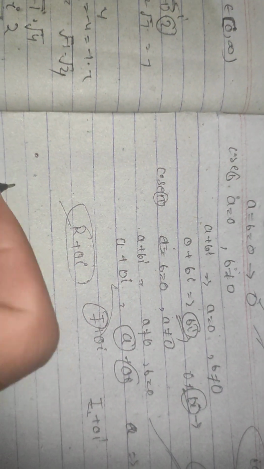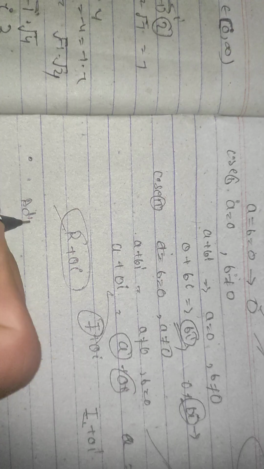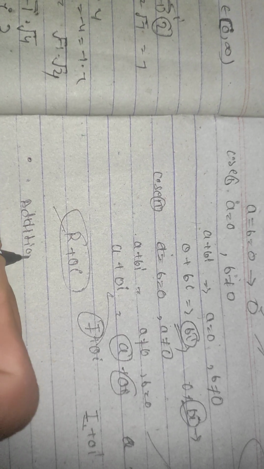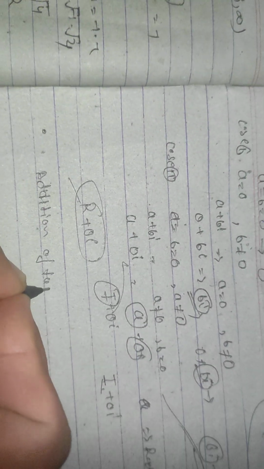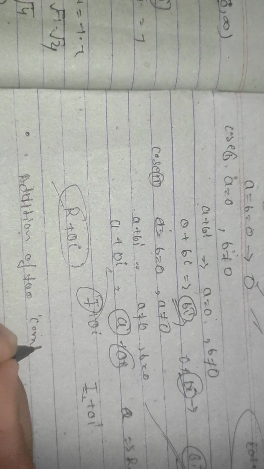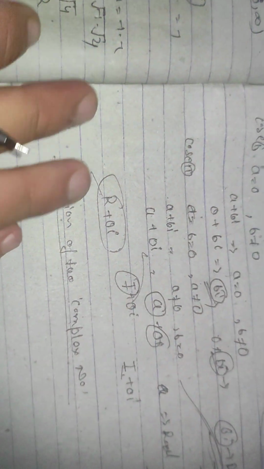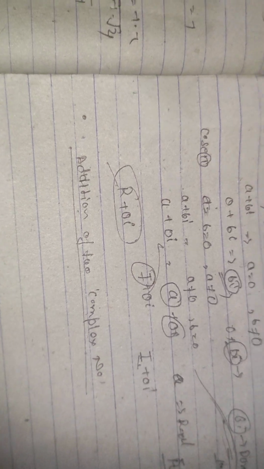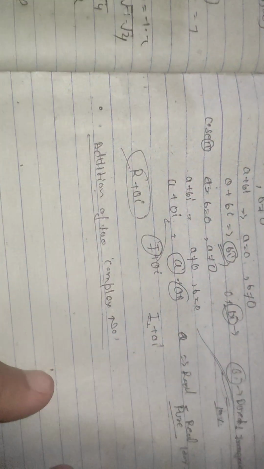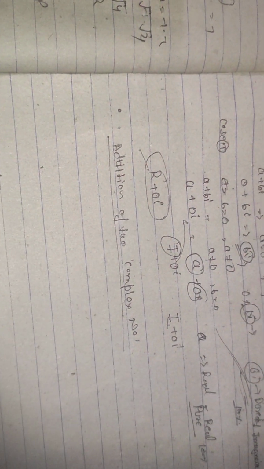So now we talk about the addition of two complex numbers. Once again, let's talk about how we add two complex numbers.